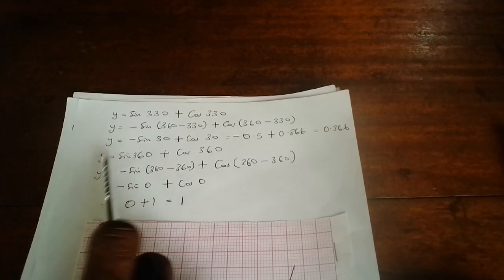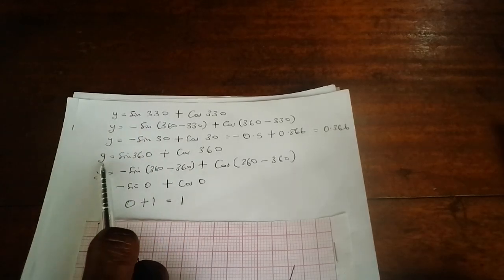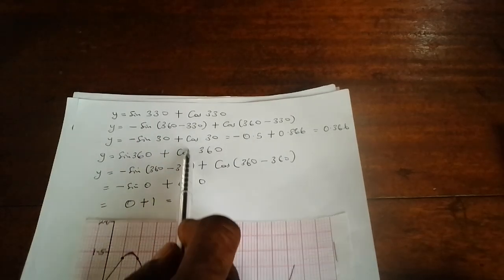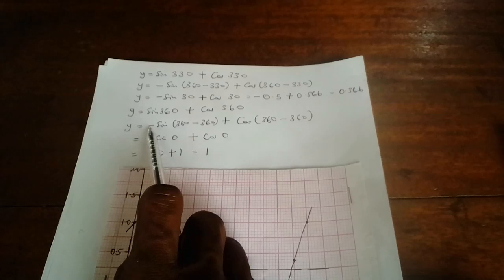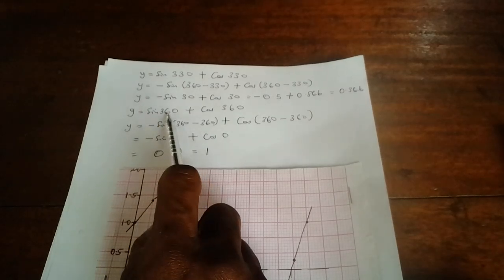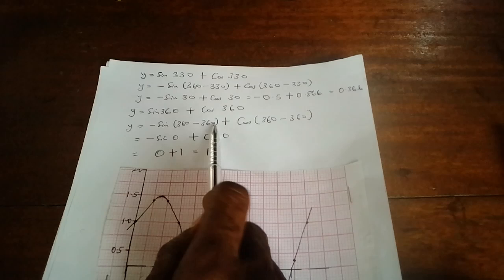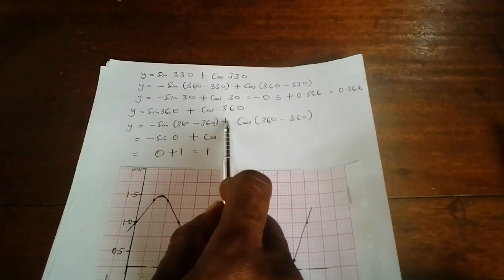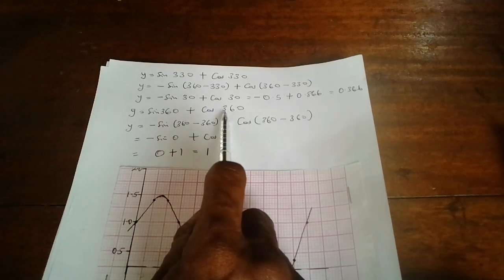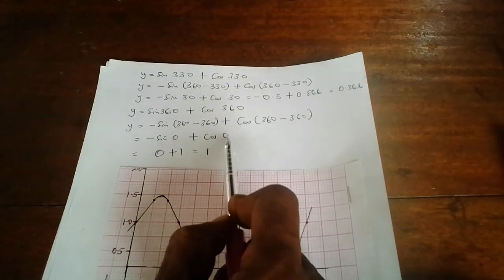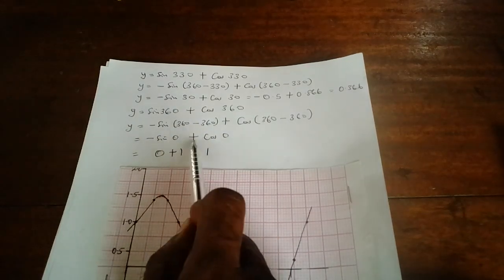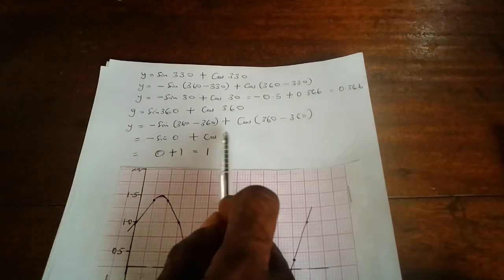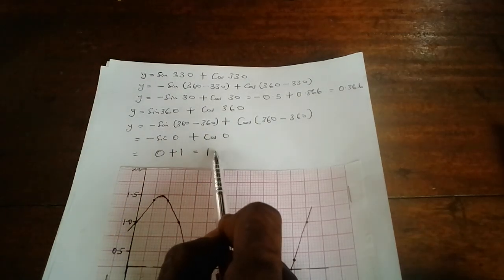So when x is equal to 360, you substitute again, you have y equals sine 360 plus cos 360. In the fourth quadrant, sine is still negative. The equivalence of 360 in the fourth quadrant is 360 minus 360, which is 0, plus cosine is positive in the fourth quadrant. So the equivalence of 360 there is also 360 minus 360, which is likewise 0. You have minus sine 0 plus cos 0. Sine 0 is 0, then plus cos 0 is 1. 0 plus 1 will give us 1.